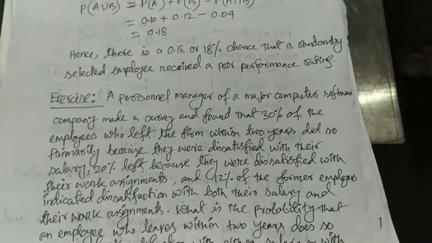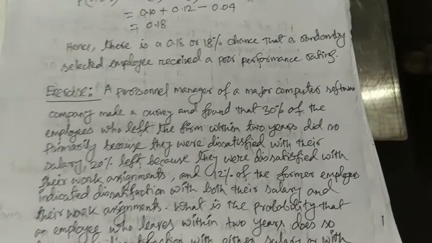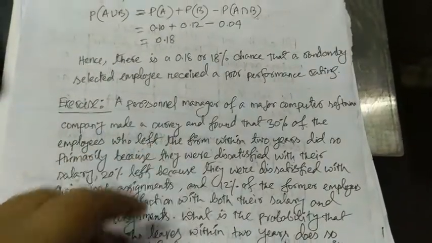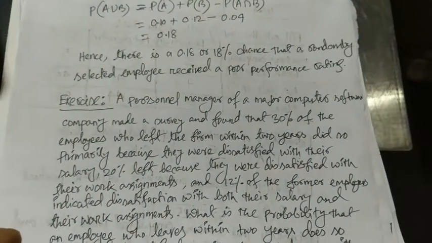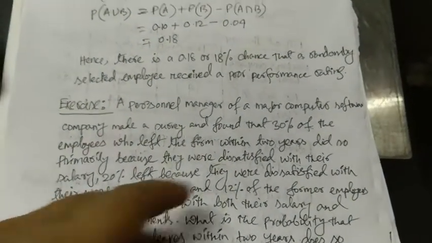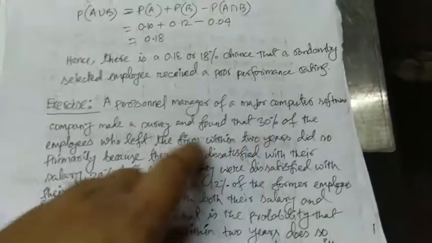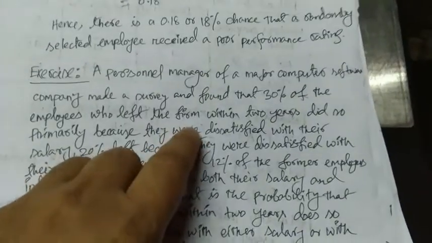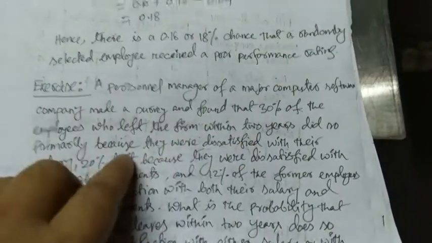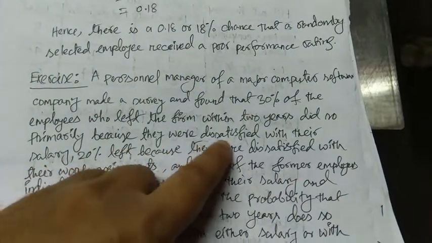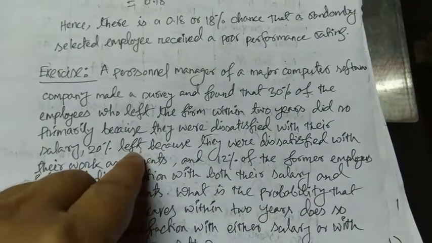That means the HR manager made a survey to find out why employees are leaving within 2 years.